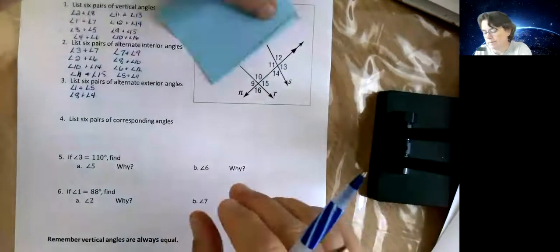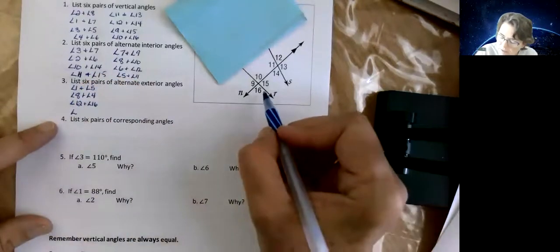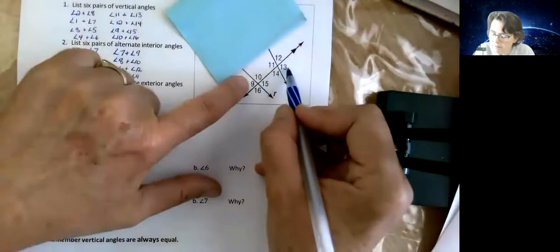Then if we flip it, angle 12 and 16. Angle 9 and 13.